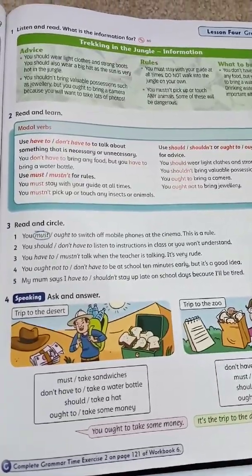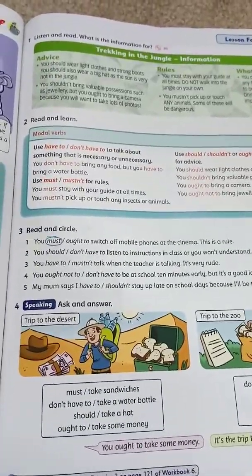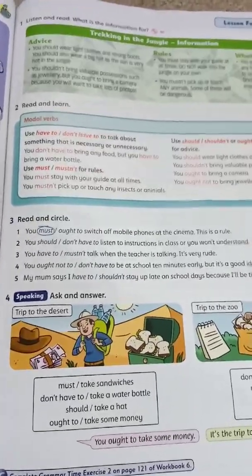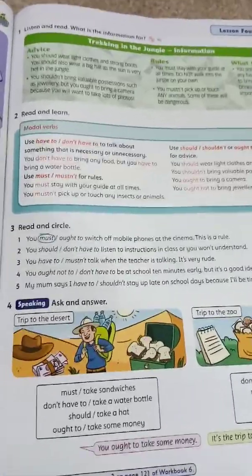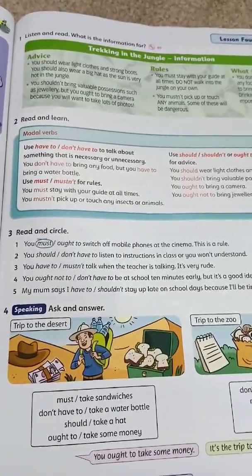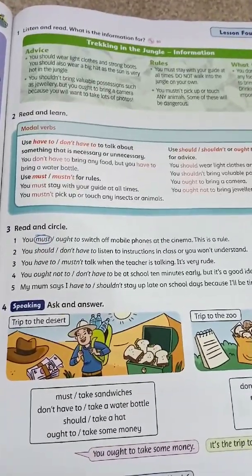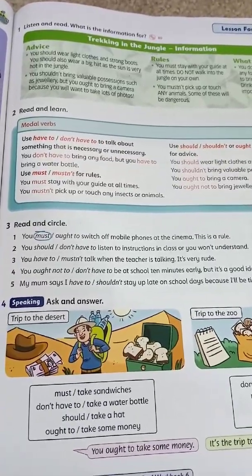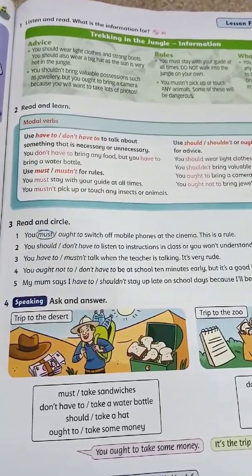Okay, here we have modal verbs. We have some modal verbs. The first one, have to, don't have to. We use have to and don't have to to talk about something that is necessary or unnecessary. For example, you don't have to bring any food, so here it's unnecessary to bring any food. But you have to bring a water bottle. Here it is necessary to bring water with you. So, have to for necessary things, don't have to for unnecessary things.